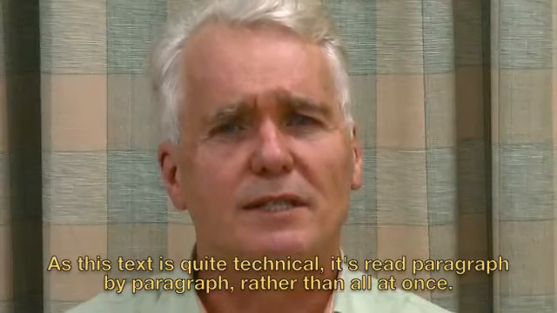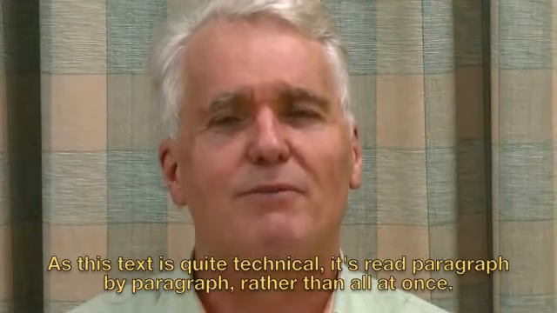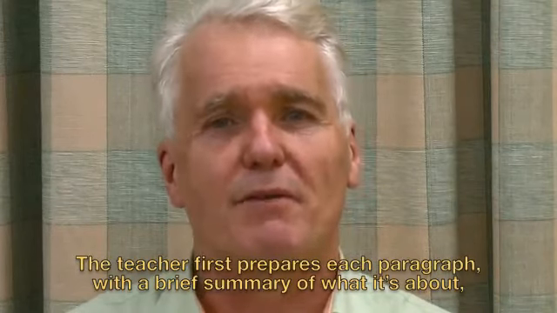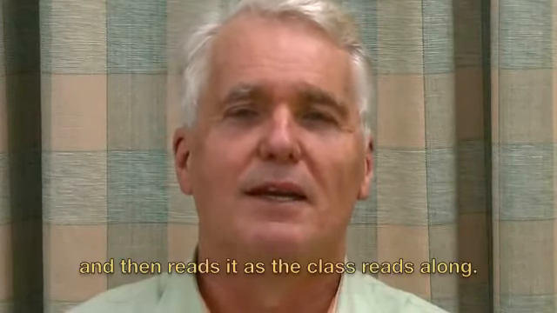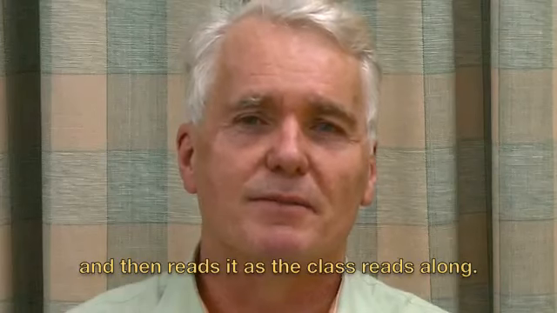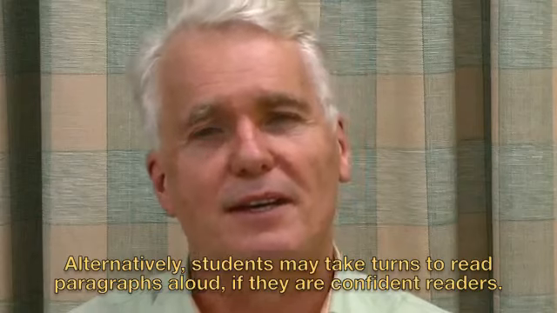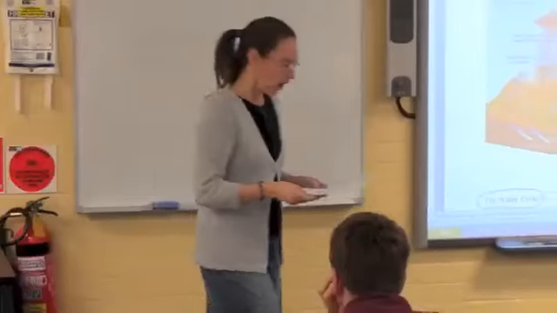As this text is quite technical, it's read paragraph by paragraph, rather than all at once. The teacher first prepares each paragraph with a brief summary of what it's about, and then reads it as the class reads along. Alternatively, students may take turns to read paragraphs aloud if they're confident readers.